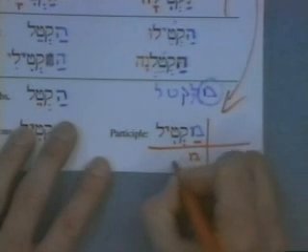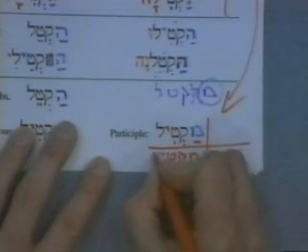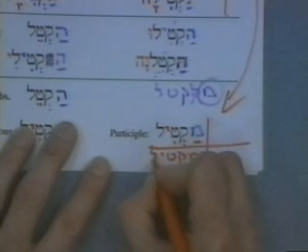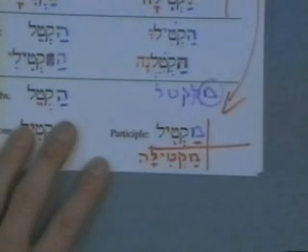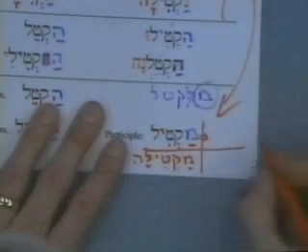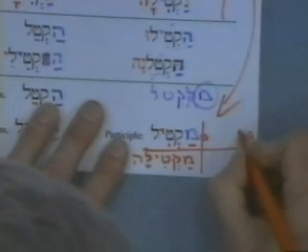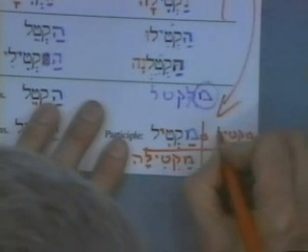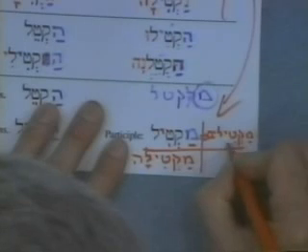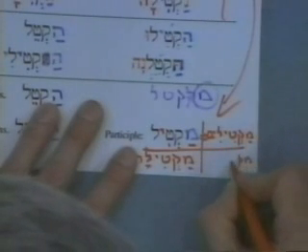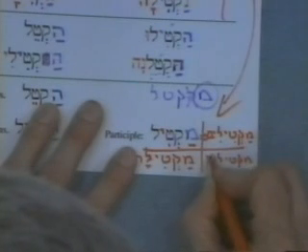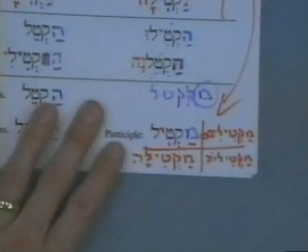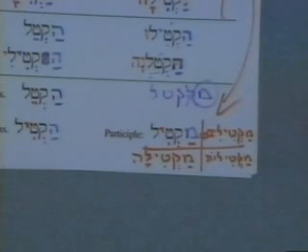The feminine participle will be what? Well, you take mak teal, and here you just add kamate. What's the plural of mak teal, the masculine? If I can squeeze it in here. Mak telim, right? And of course the feminine is mak teloth. All that makes perfectly good sense. Okay? There you are. There's the Hiphil. Okay? Let's take a look at one.